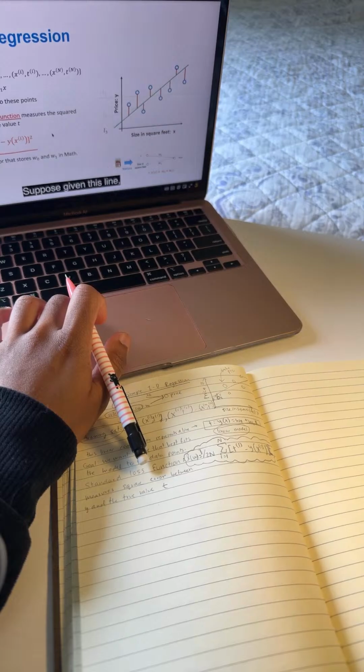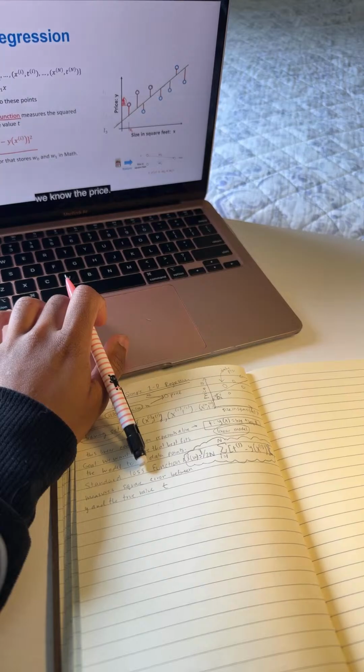Suppose given this line, and here we have those data points. Suppose here this is x1. This point is the true answer y1. So y1 here is the true answer, which is the given value, or it's t1 suppose. Right? Given that each house we know their price. This is the data we can learn knowledge from.